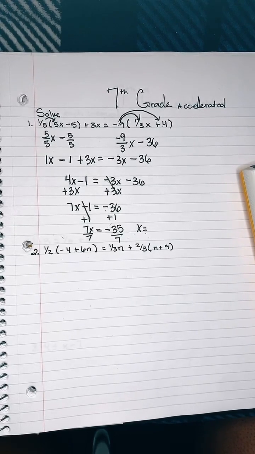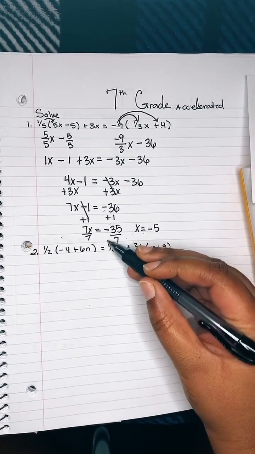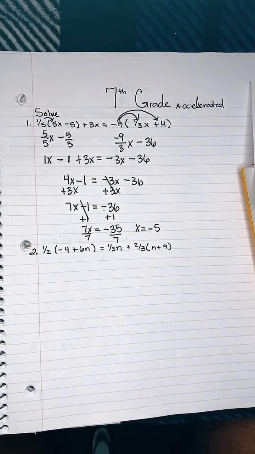X equals negative 5. I love it. Negative 5. The answer is negative 5. Yes, negative 5, because a negative divided by a positive is a negative, and 35 divided by 7 is 5.